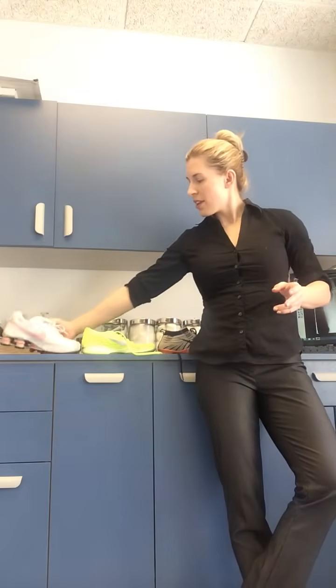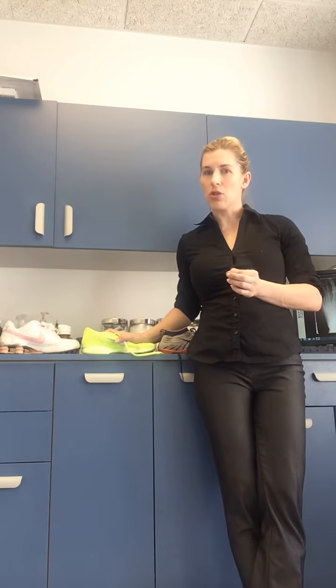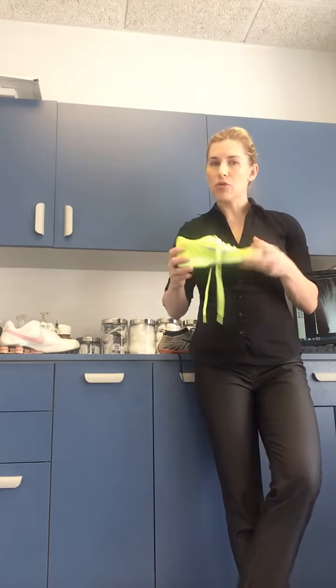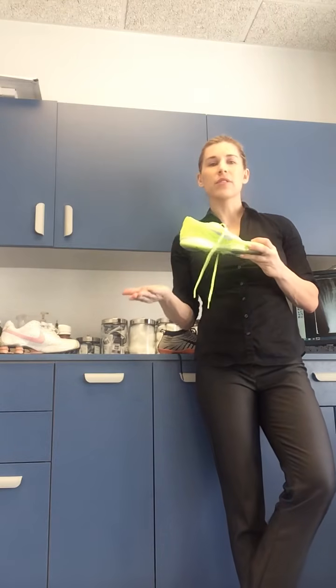Okay, if we look at this one, this would fall under the transitional heel-toe drop. A transitional heel-toe drop is between 4 and 8 millimeters. So you still have a drop off. It's not completely flat and level to the ground.